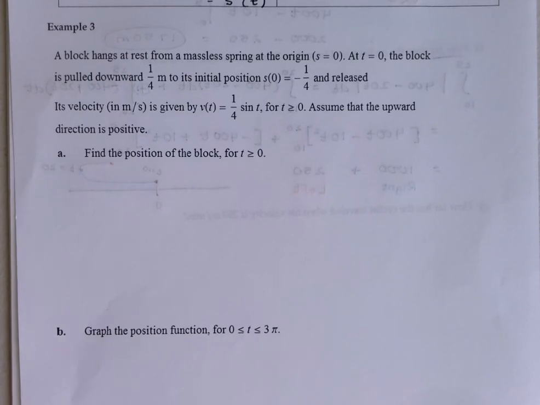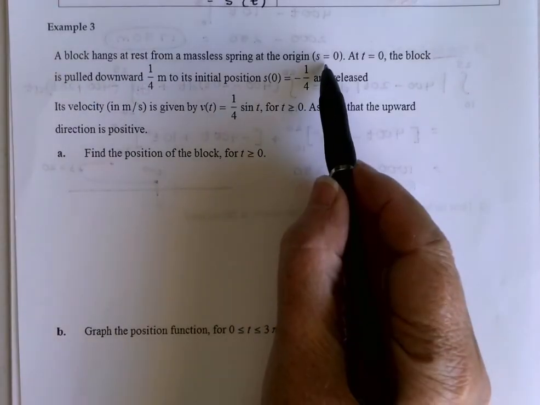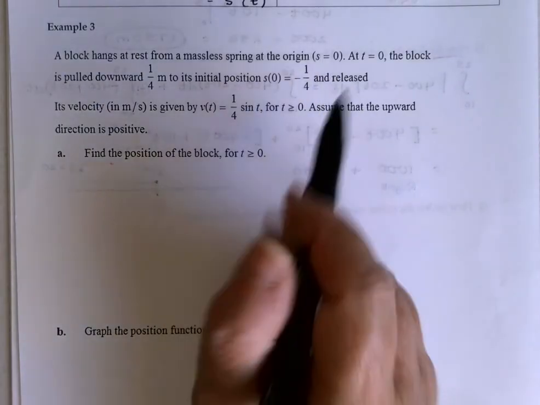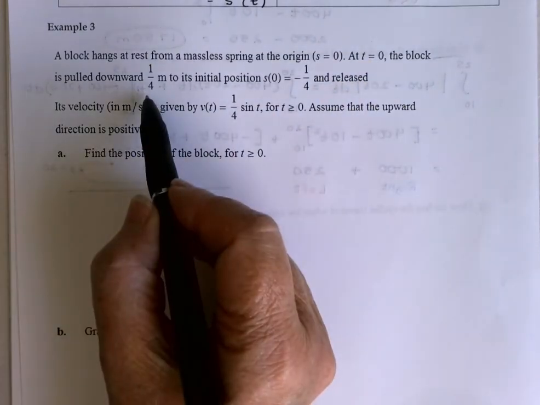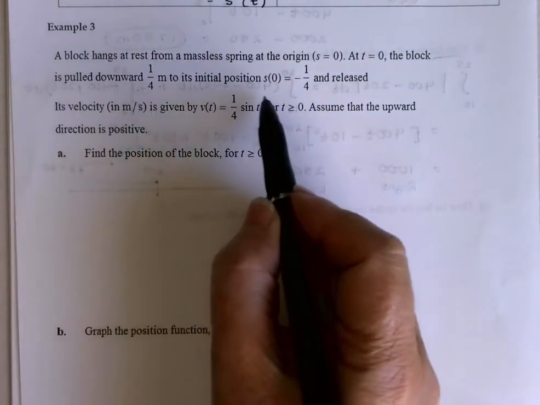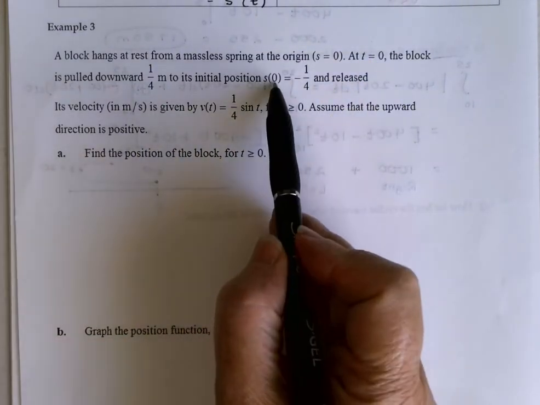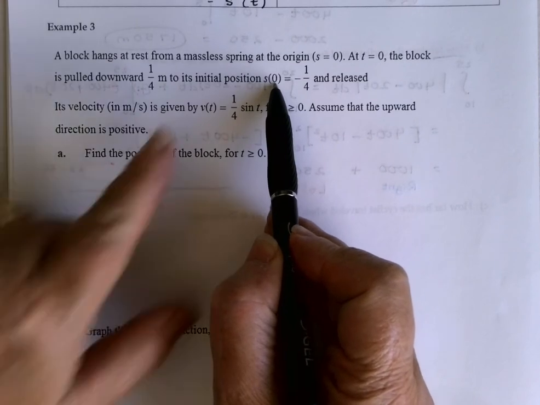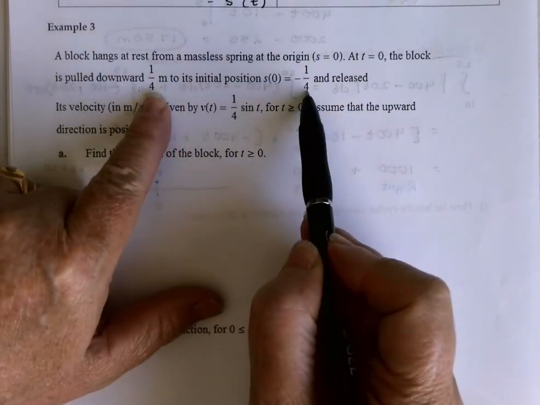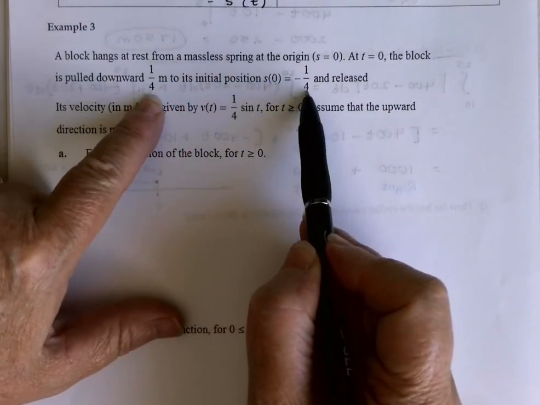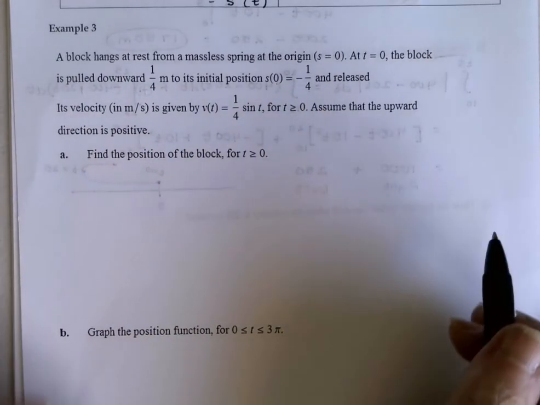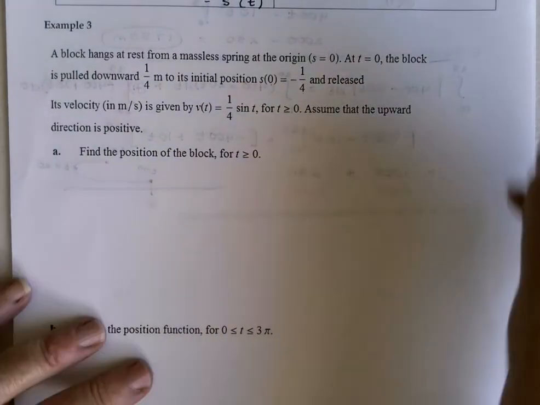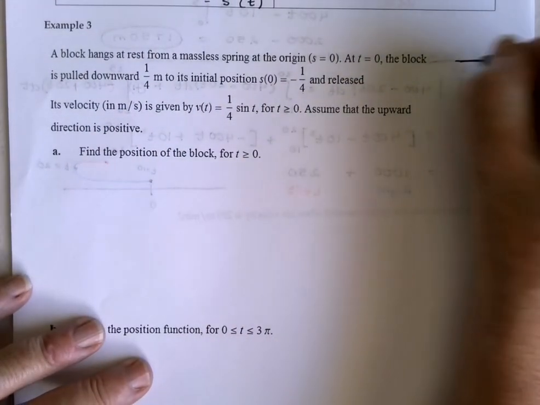So here we go. Our block hangs at rest from a massless spring at the origin. So that would be the position, s equals 0. At time 0, the block is pulled down 1/4 of a meter to its initial position. So notice this is time 0, s of 0 is equal to negative 1/4, down 1/4 of a meter. It's then released, and if you can imagine a block on a spring, it's going to bounce up and down, right?